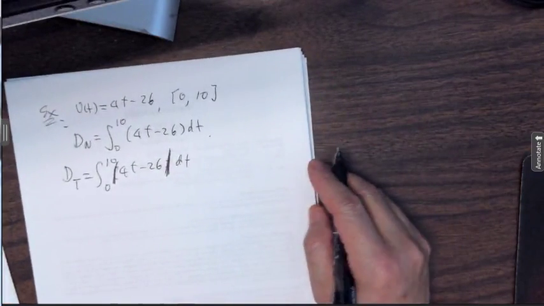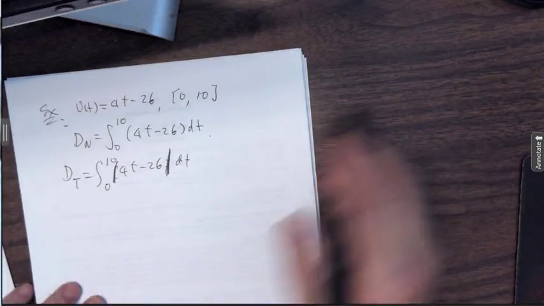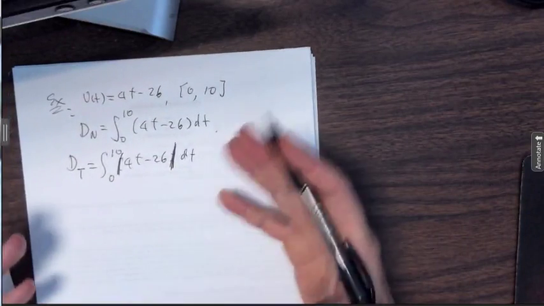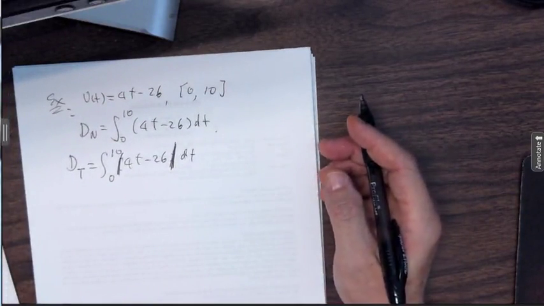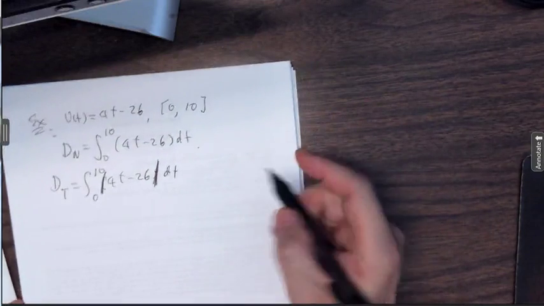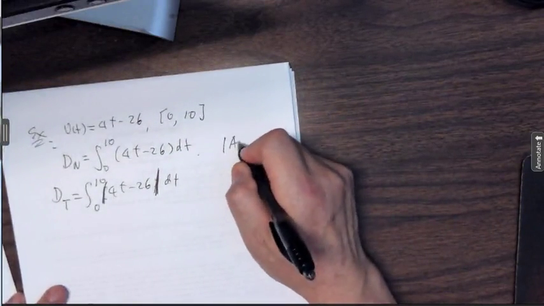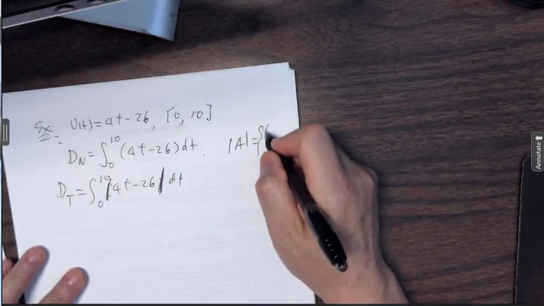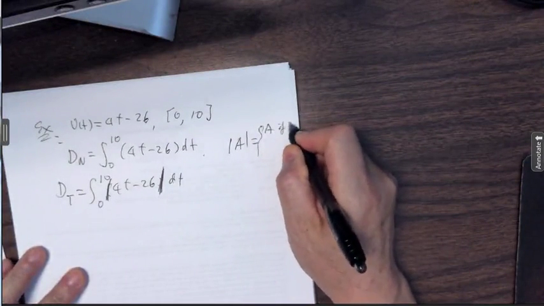Okay, well, like I said, there's no integration formula because of absolute value signs. So in order to evaluate, we've got to get rid of absolute value signs. Now let's recall the absolute value expression. Absolute value of anything is the thing itself if we know it's positive.